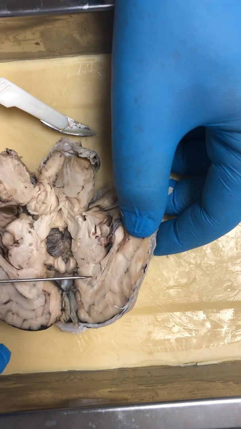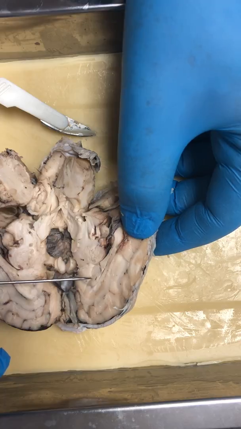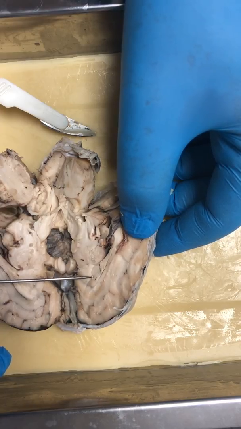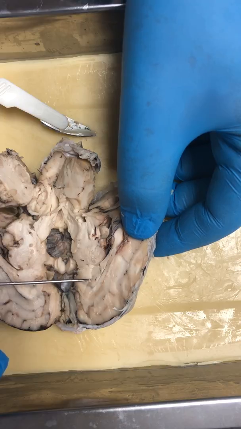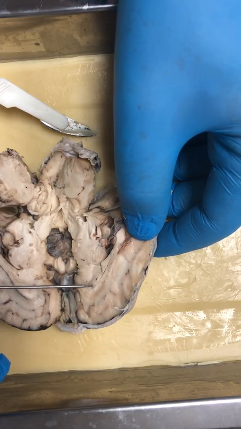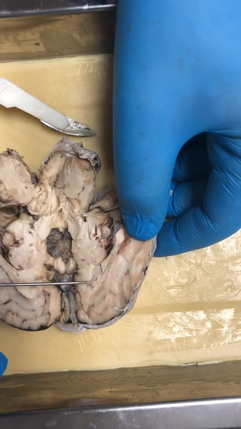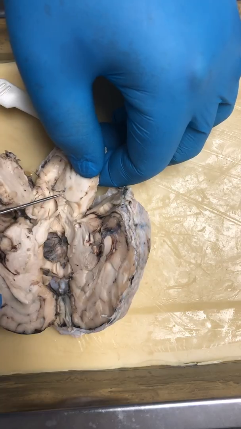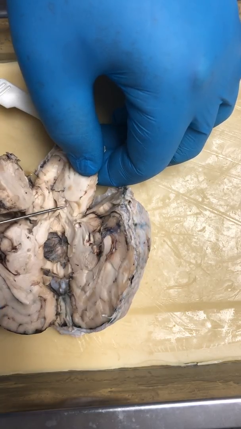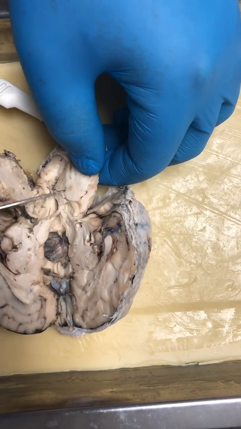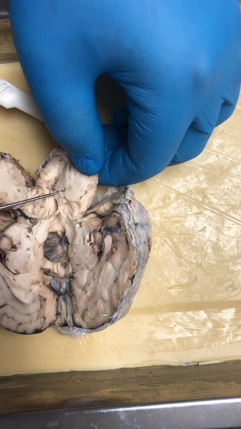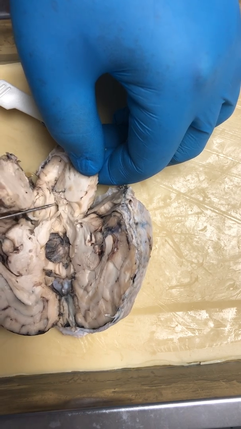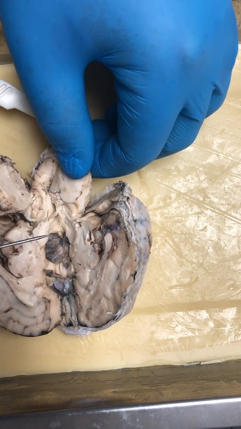And from there, at the start of the corpus callosum, you have your septum pellucidum. And on the 4th ventricle over here, this area right here is the cerebral aqueduct. It kind of makes a T-shape with the 4th ventricle, which is here.